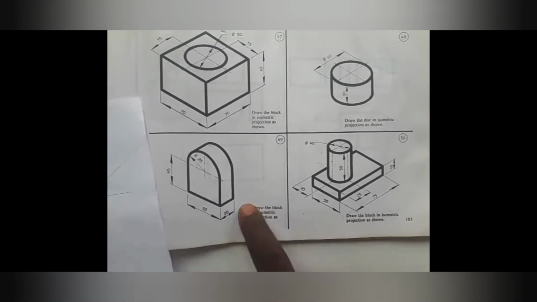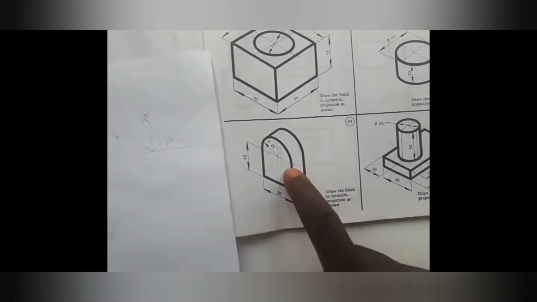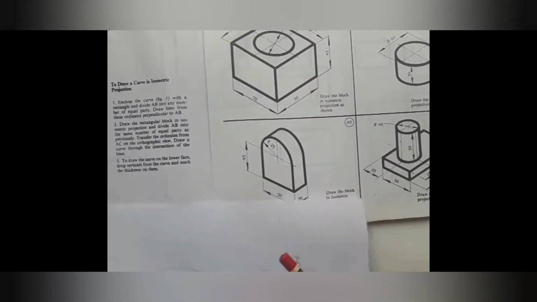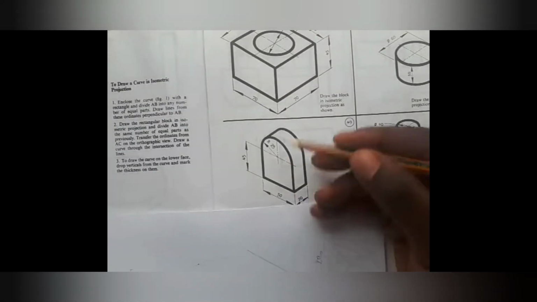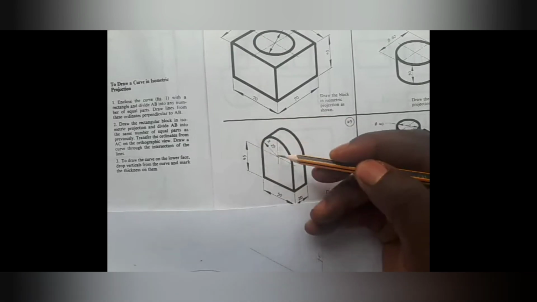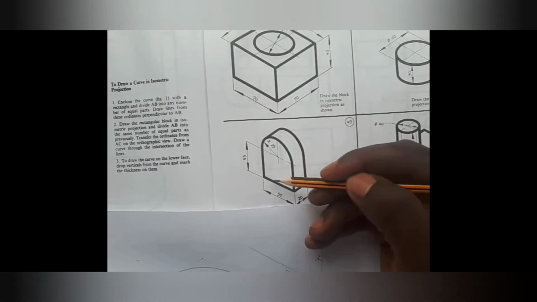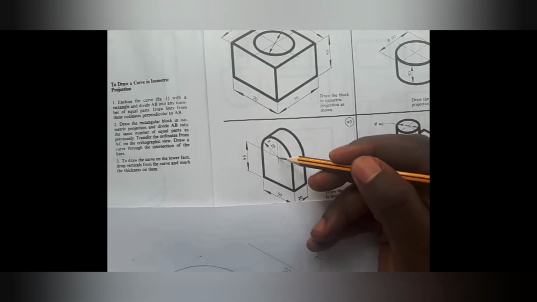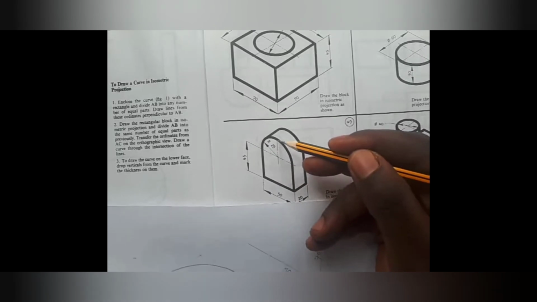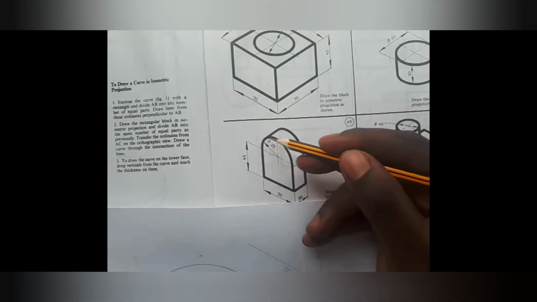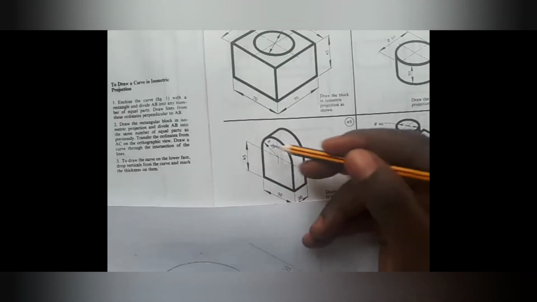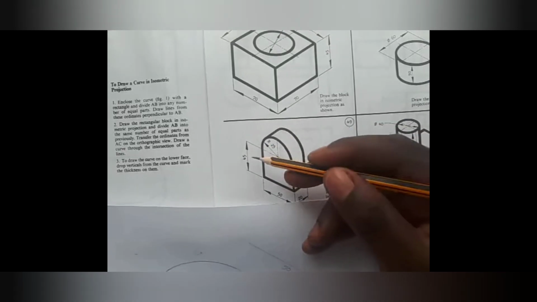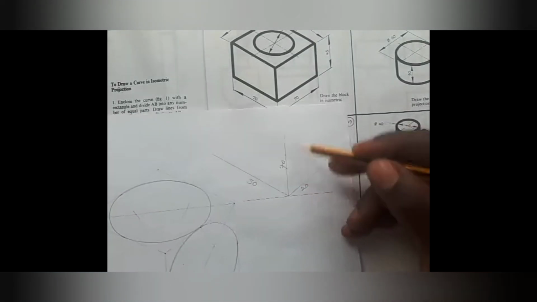From this object, you could see that the total height of the object is 45 plus 25, because from this base to this point here is 45. From this midpoint to the top is 25, because the radius of this arc is 25. So 45 plus 25 is what? That is 70. So this height will be 70.